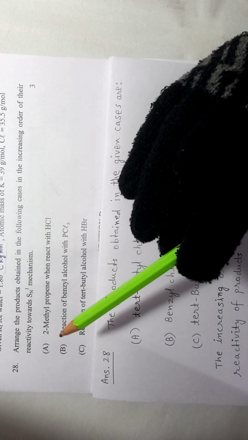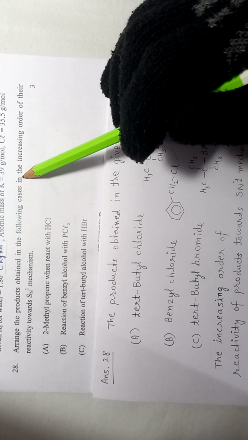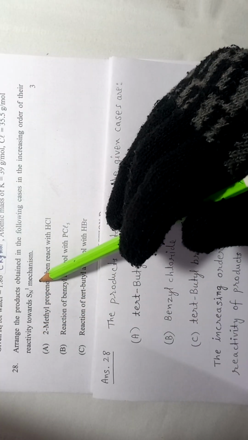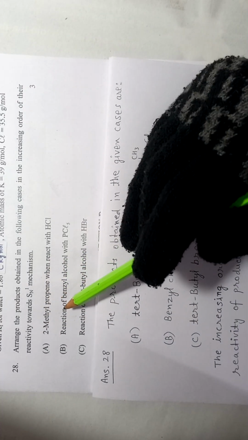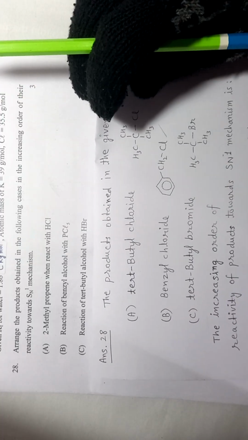Now we take up the next question, students. Arrange the products obtained in the following cases in increasing order of their reactivity towards SN1 mechanism. So first we will find out the products. You have to solve these questions very seriously, students, very carefully.